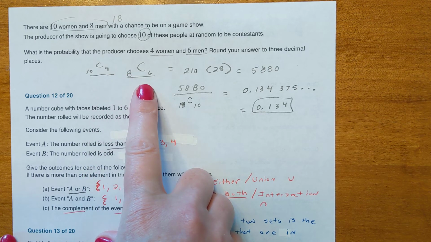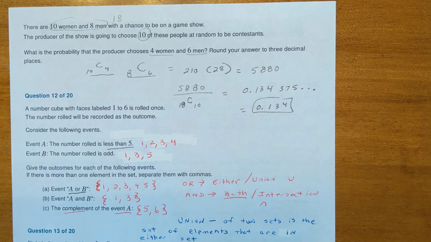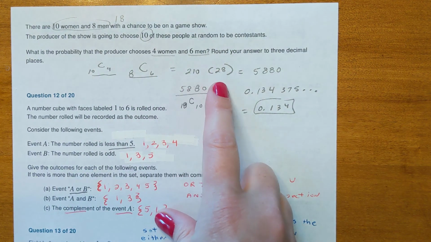The next event is choosing the men. So 8 choose 6. And it's a combination because the order of what he picks doesn't matter. He's just picking a total of 4. We're not picking like a president, a vice president, a treasurer. He's not picking specific roles at all, or specific positions, who's first, who's second, who's third. So the order didn't matter at all, which made it a combination. When the order matters, it's permutation, but it's a combination. So it's 10 choose 4 and 8 choose 6, which is 210 and 28.